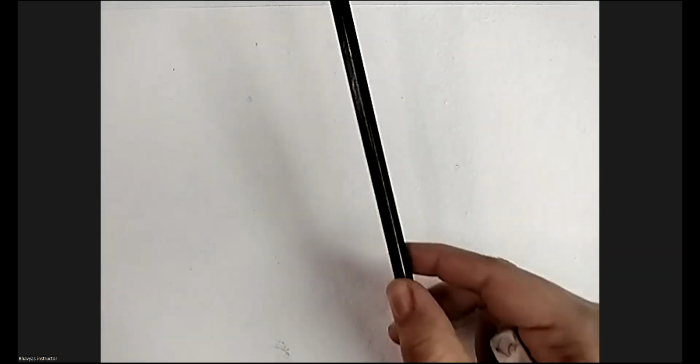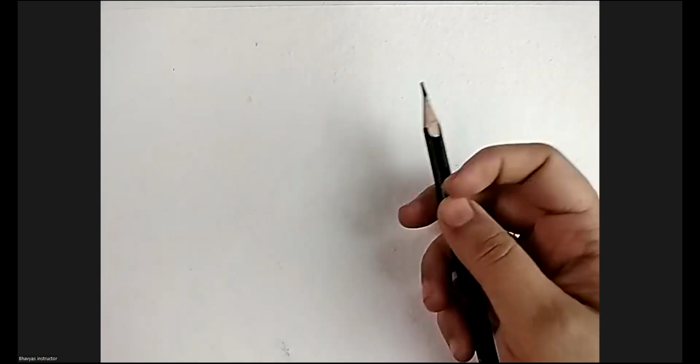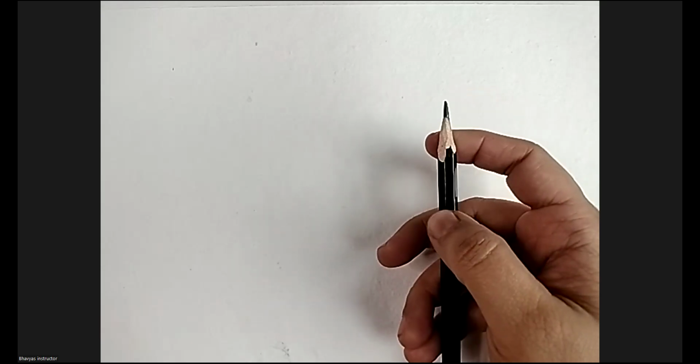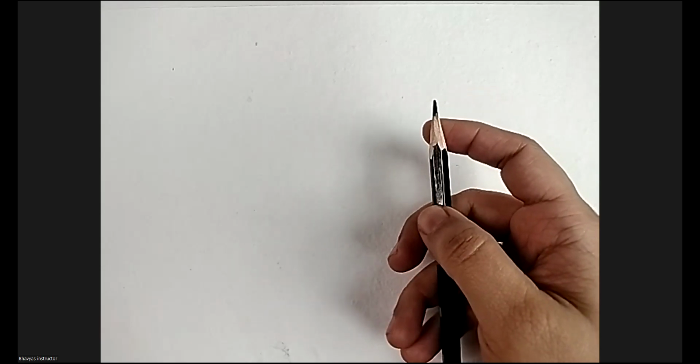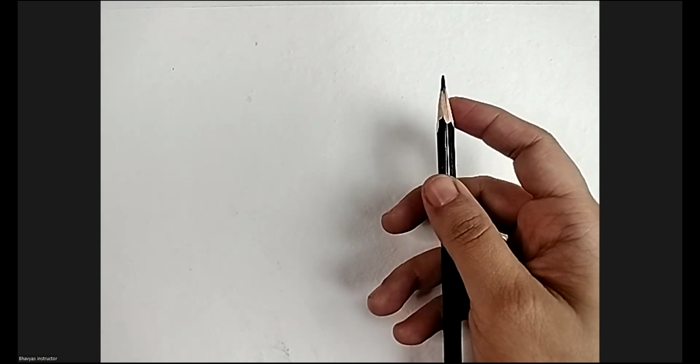For drawing, you need to take a pencil. I have taken a 2B pencil. Whenever you draw, make sure the lead of your pencil is sharp. If you want to use a mechanical pencil, you can use 0.7 mm lead.